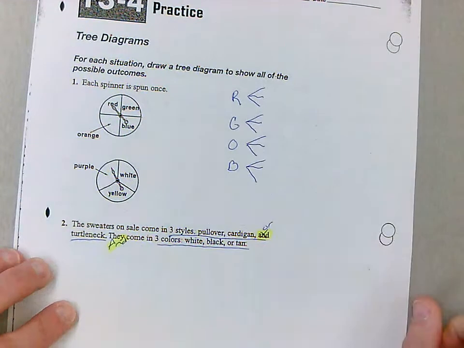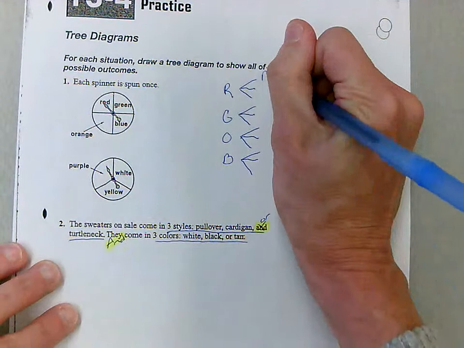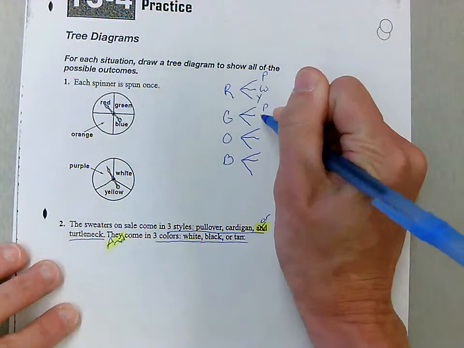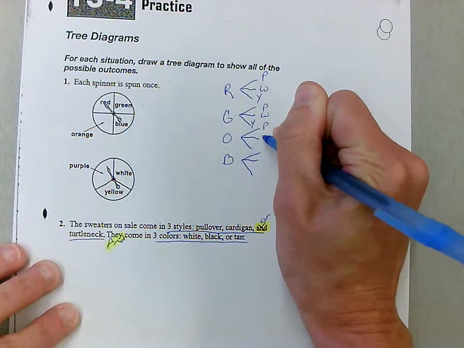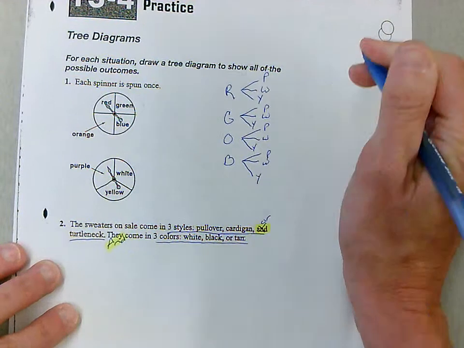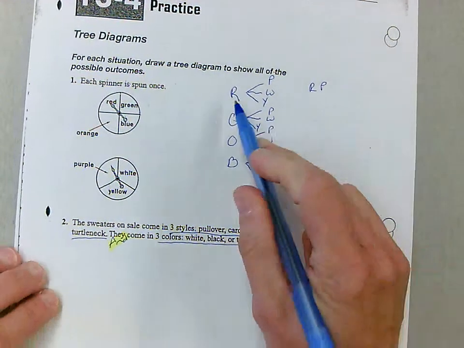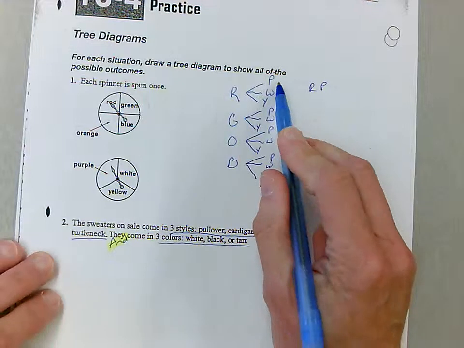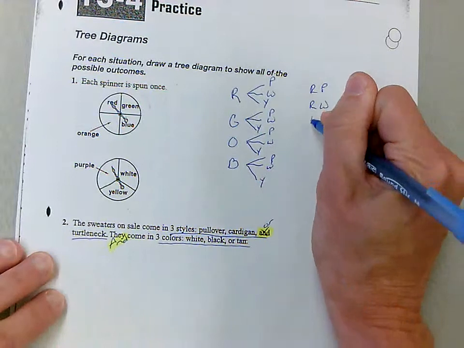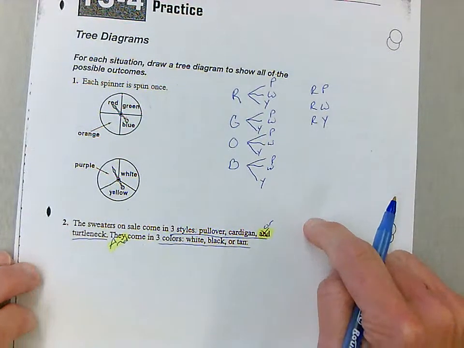Just like that. And then you can abbreviate again and use P for purple, W for white, and Y for yellow. Just like that. Okay. And then I'm going to let you finish this one out, and you can write the sample space of what you're going to get. So you can spin red and get purple. You can spin red and get white. You can spin red and get yellow. Okay, so keep going with that and then count your outcomes.